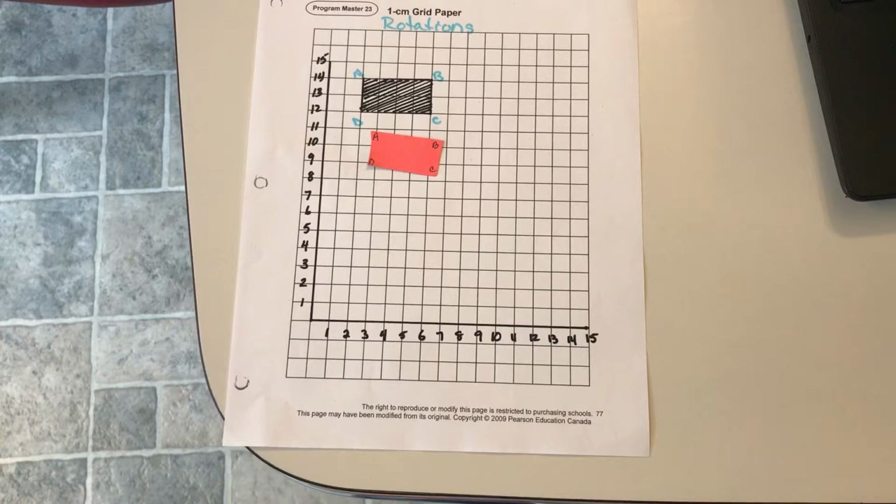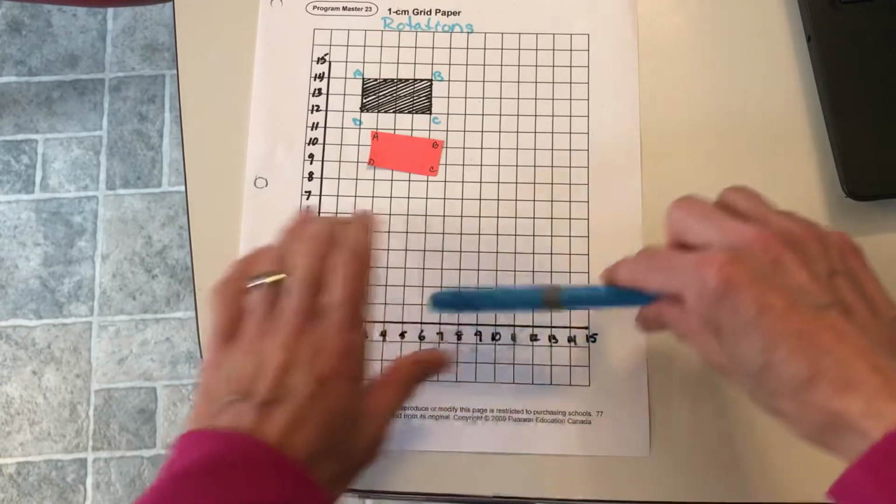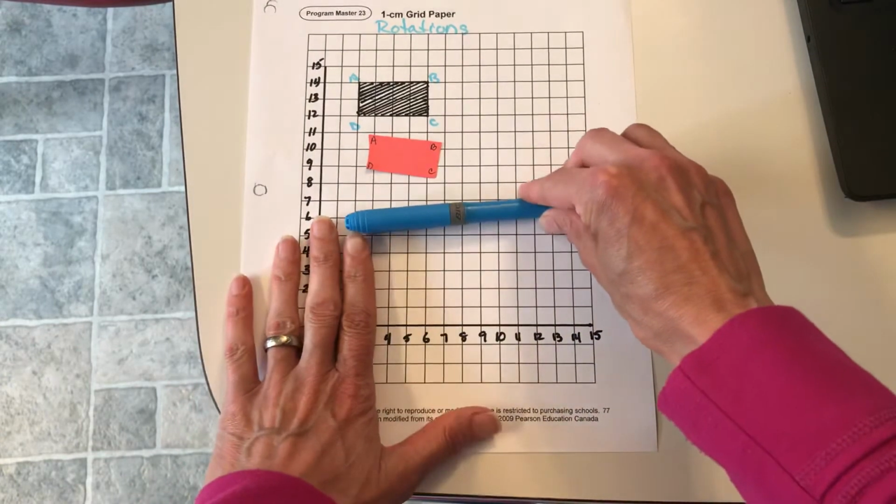Well, hello grade 6. Here I am again with my next lesson in transformations, and it's rotations. And we're actually just going to focus on rotating around a point. So the first thing that I want you to think about is, what is a rotation?